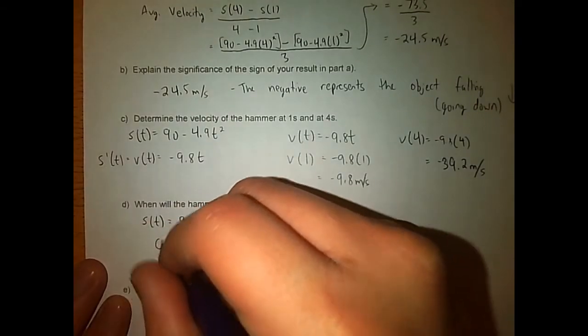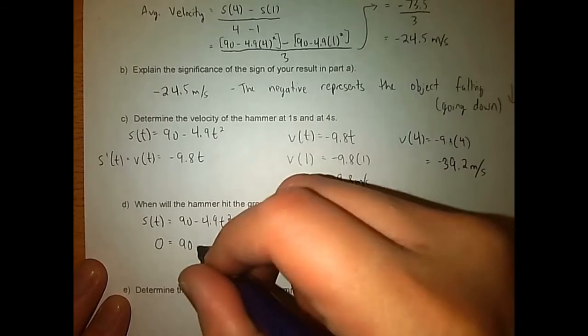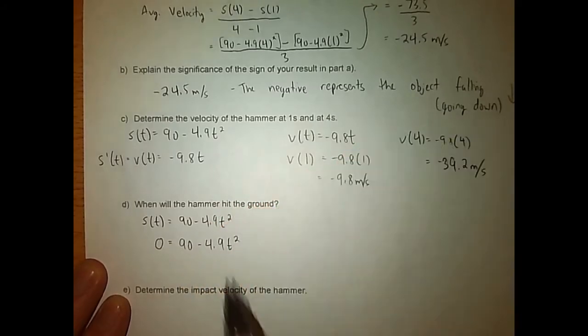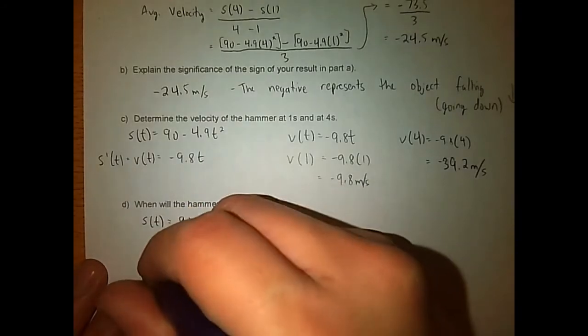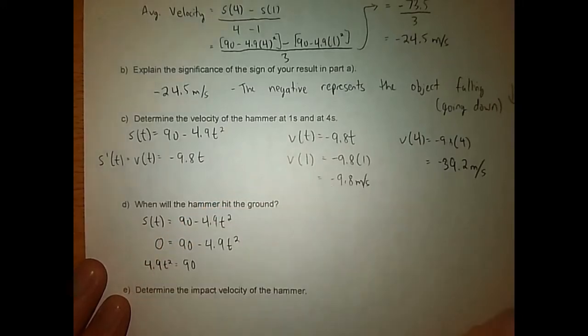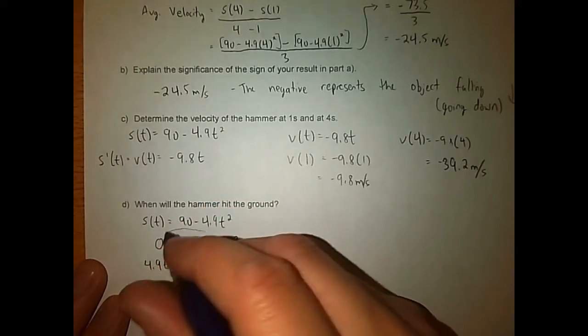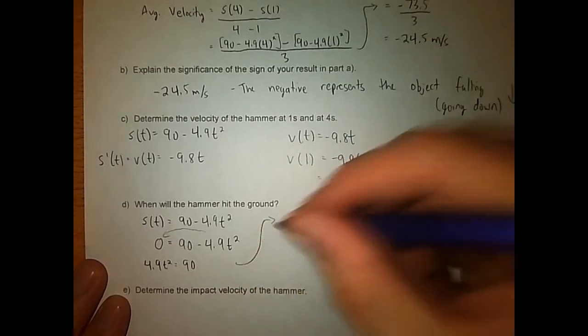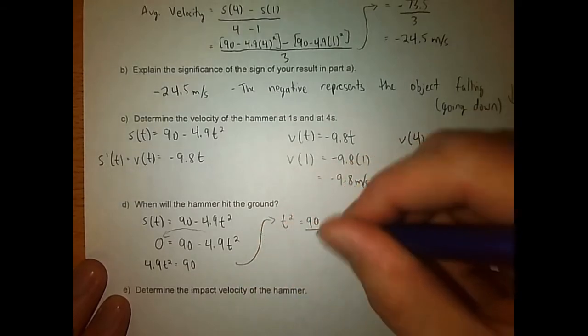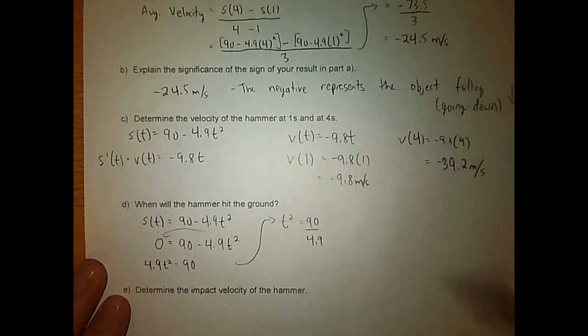So if I set the height to 0 and solve for t, that'll be the time where the height is at 0. I'm going to start isolating for that. I get 4.9t squared is equal to 90, just moving this over. I get t squared is equal to 90 over 4.9, just divided both sides by this.